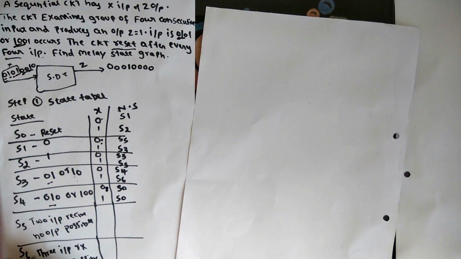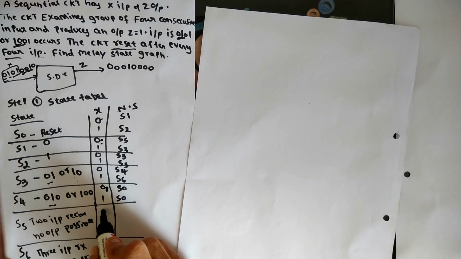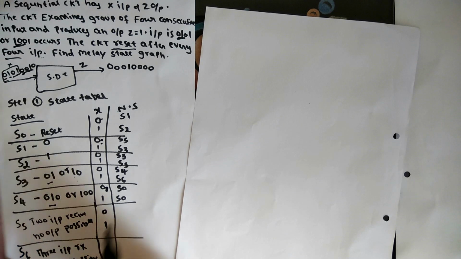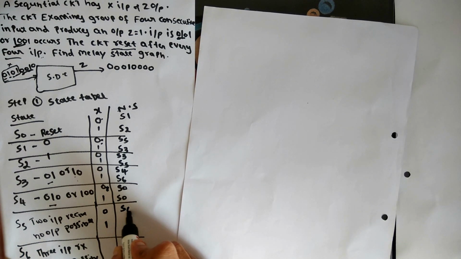Now we move on to S5. S5 has only 2 inputs, so I cannot reset directly. It has to go to the 3 input state. Either 0 or 1, it does not matter, and no output is possible. So we move to 3 inputs received, no output possible, so move to S6 simply.